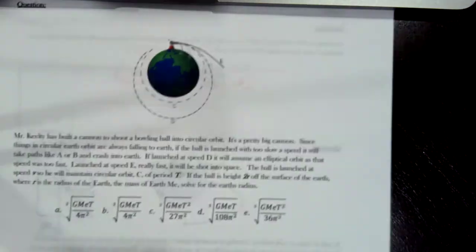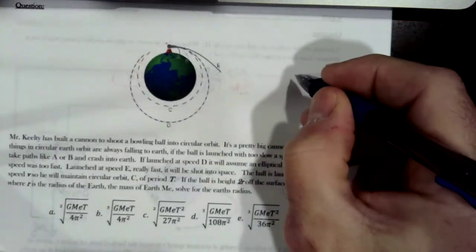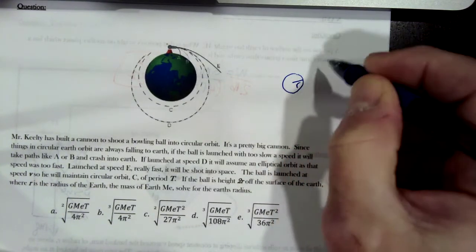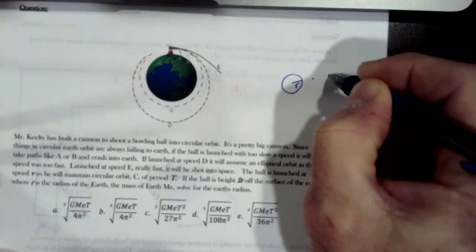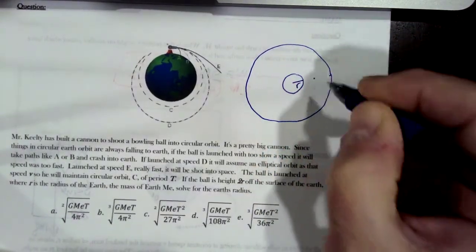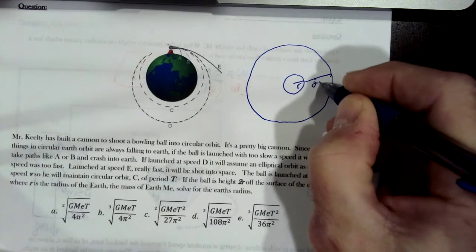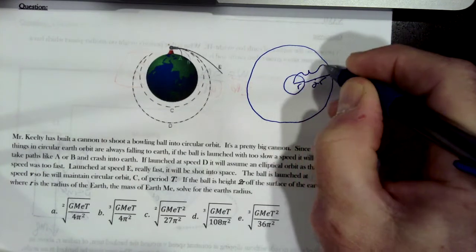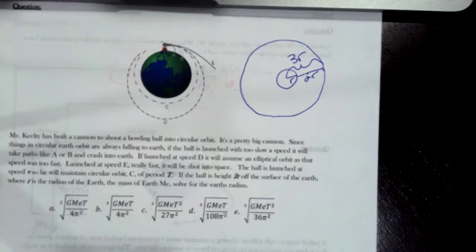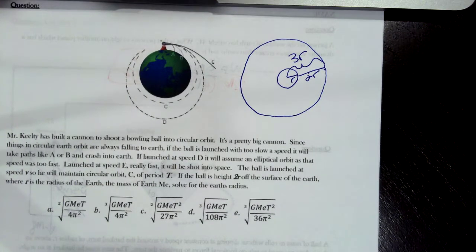This one is where most people lost all the credit. You are not on the surface of Earth. If there's Earth, that's one Earth radius. You are 2 above that, going around a circular orbit. That puts you 3 r above, or between centers of mass. That's the radius of the path traveled. Okay?